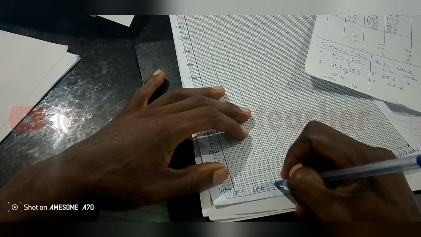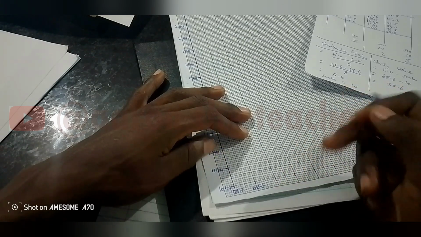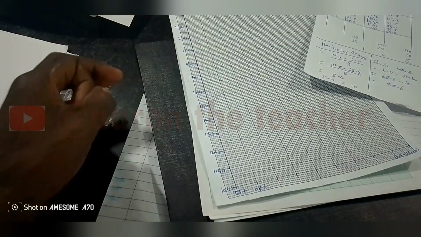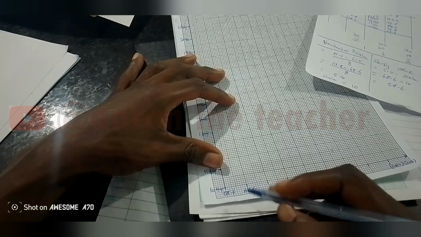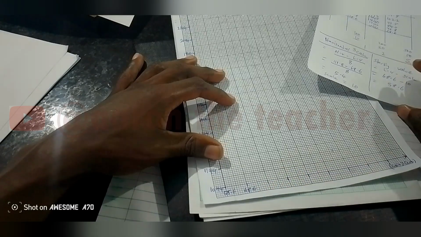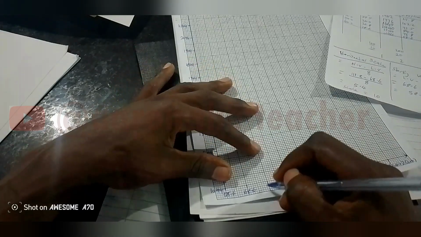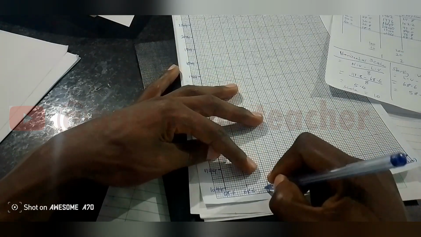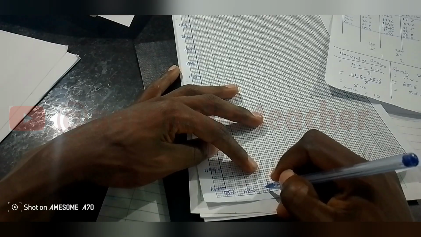When I add on plus that, I'm going to get 78.